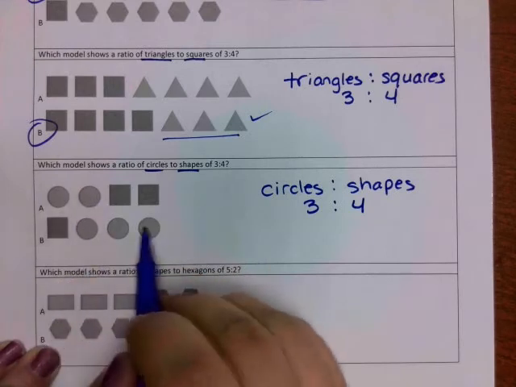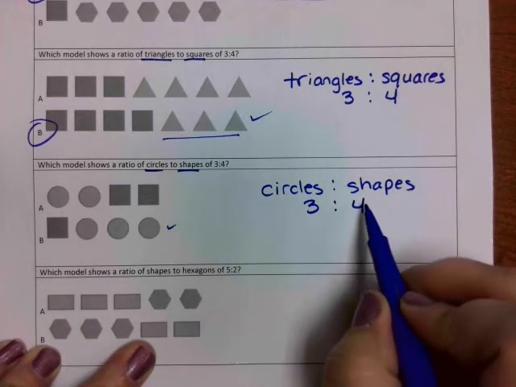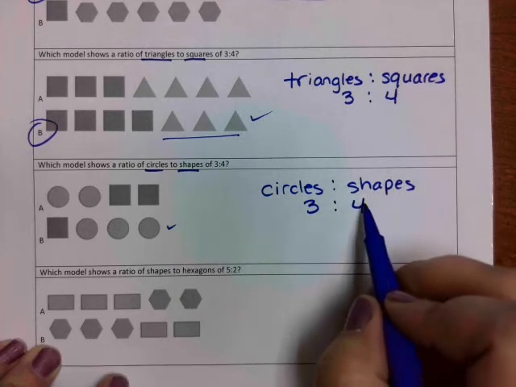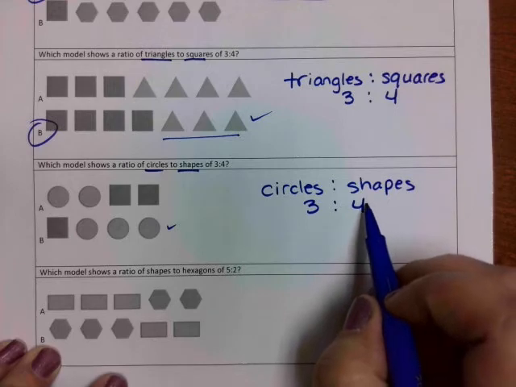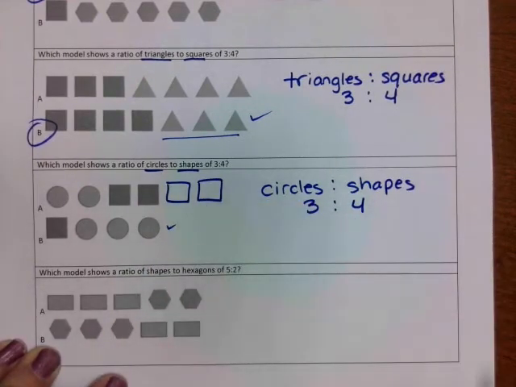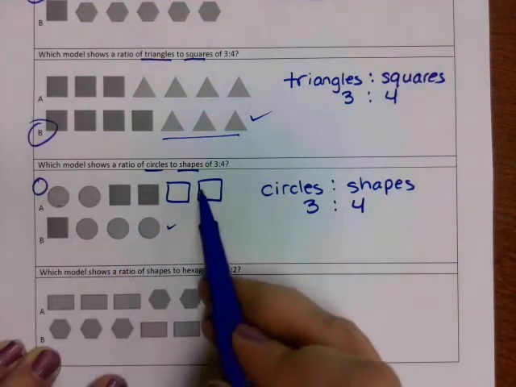There's 2 circles and 3 circles. Okay, so this one should be the correct answer. And then 4 represents shapes. This is where people get tripped up, is they might pick the one that had 4 of the, this one didn't have it. So let's say, for instance, if I had this, and this one had another circle, sorry, 3 circles and then 4 squares.